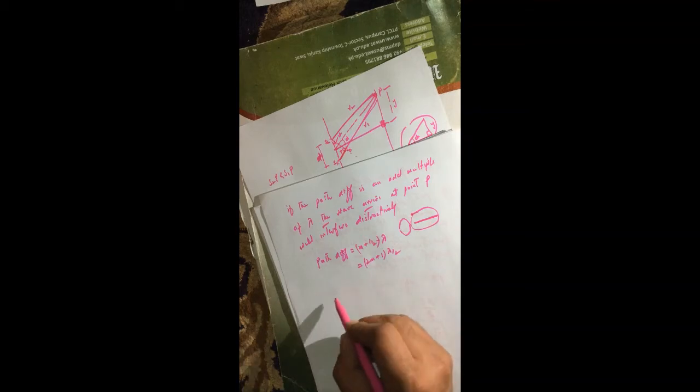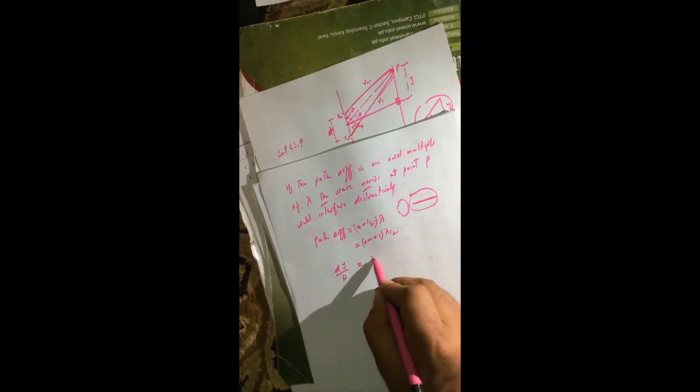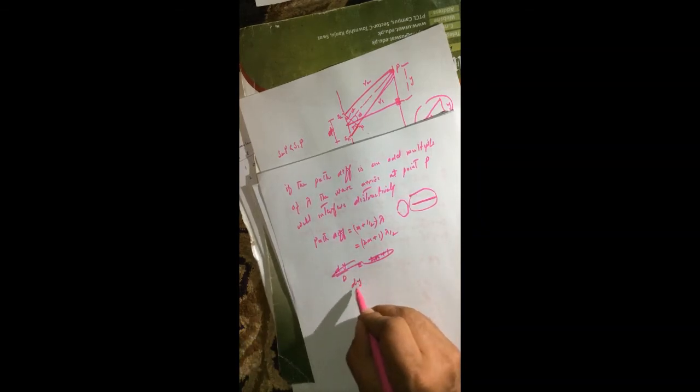So for destructive interference, the path difference, which we already calculated as dy over D, will be equal to 2m plus 1 lambda divided by 2.